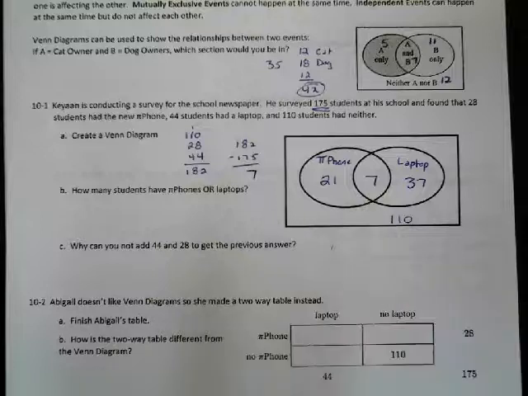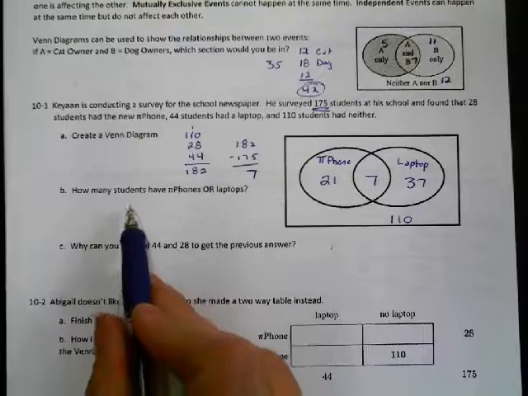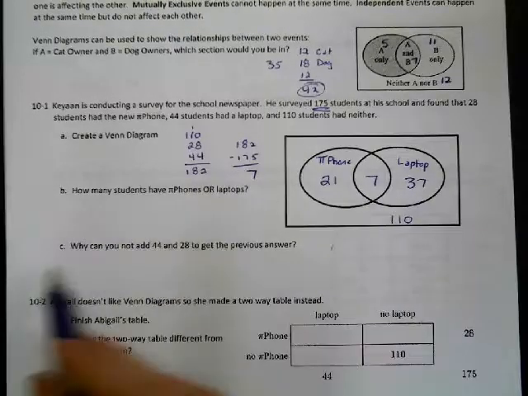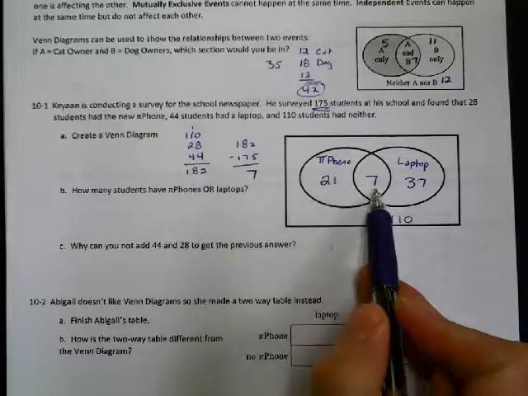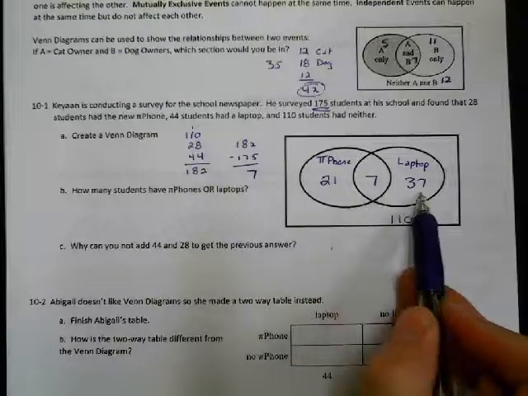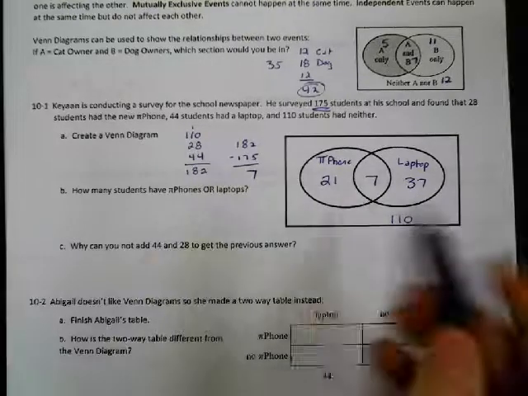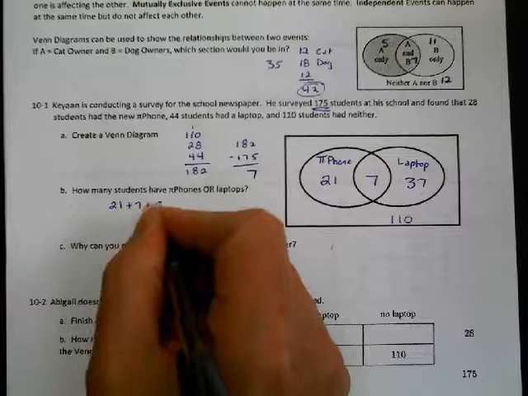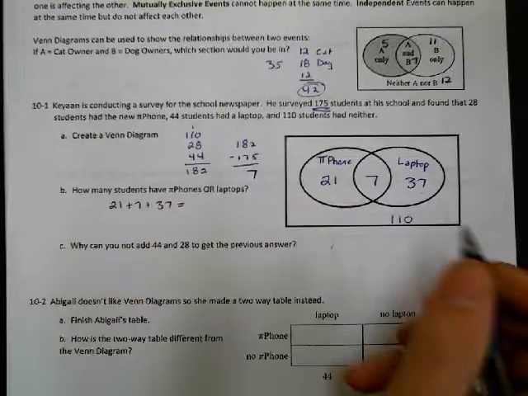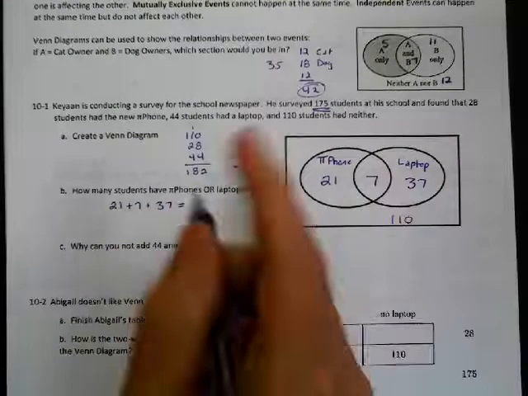All right, so how many students have PiPhones or laptops? Well, these 21 have a PiPhone or a laptop. These 7 have a PiPhone or a laptop. These 37 do. So basically, if I add up 21, 7, and 37, that's how many have one or the other, or even both. And that's 65 students.